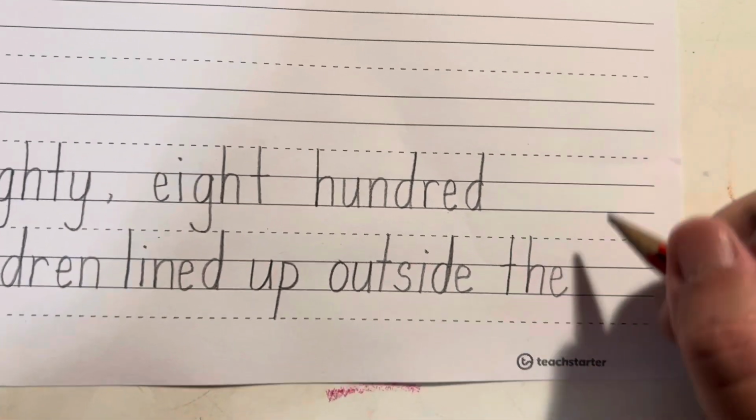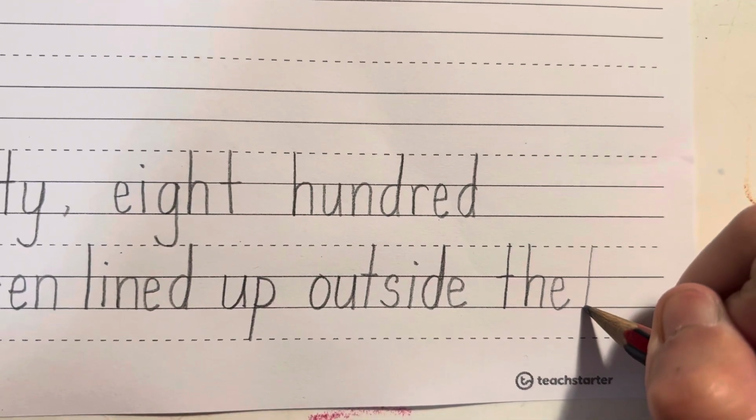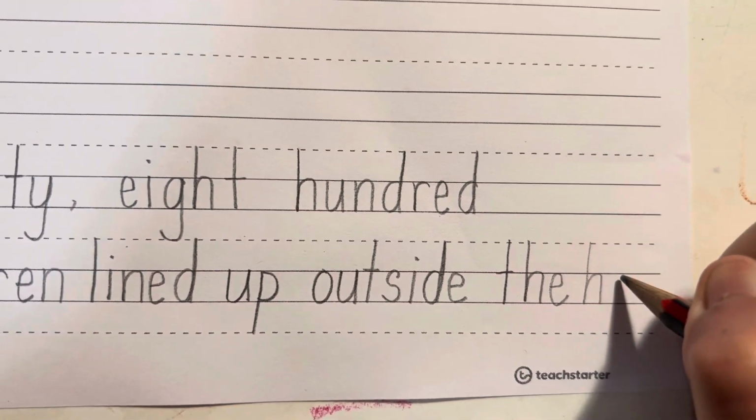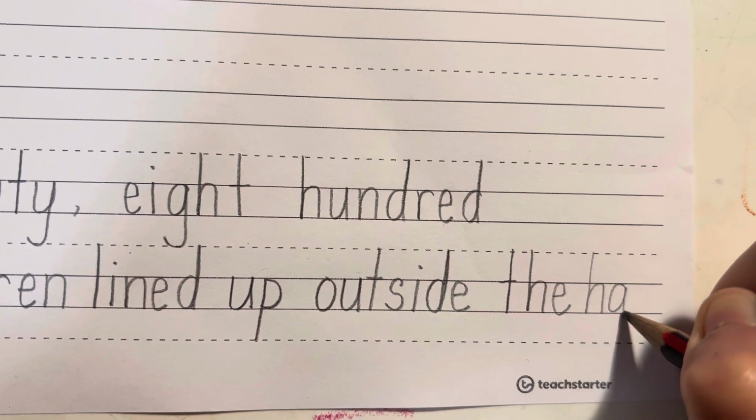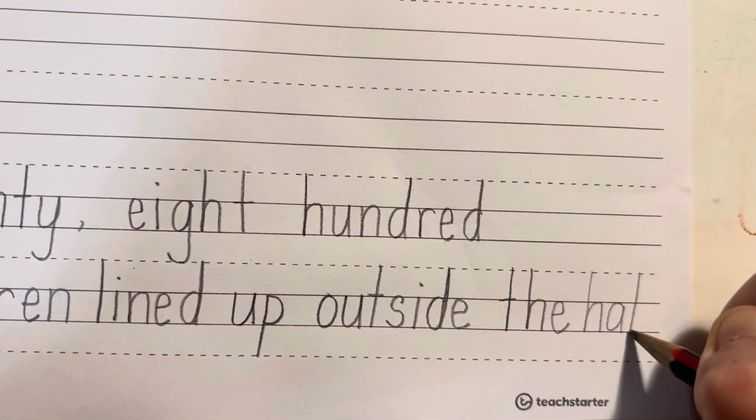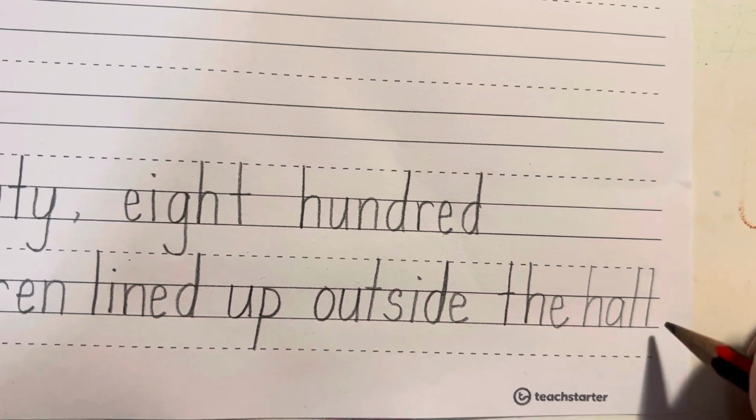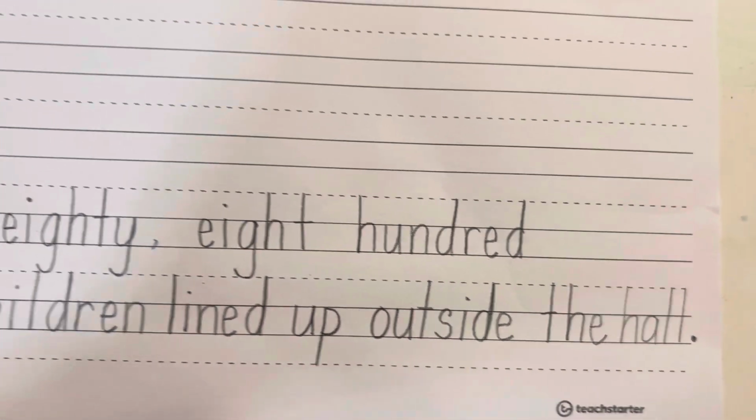Last word we have is hall, H, around and up and down for A, double L. And then we'll finish the sentence with a full stop.